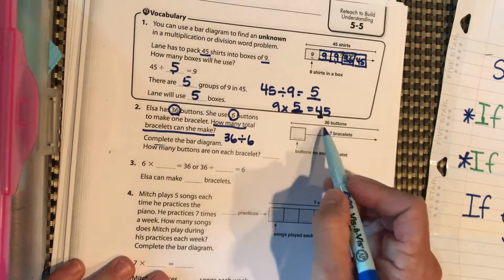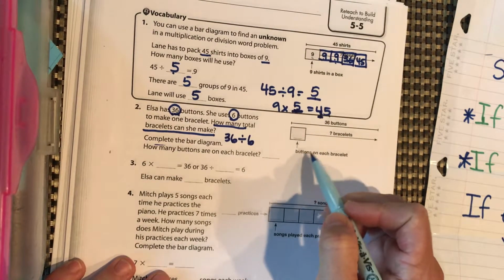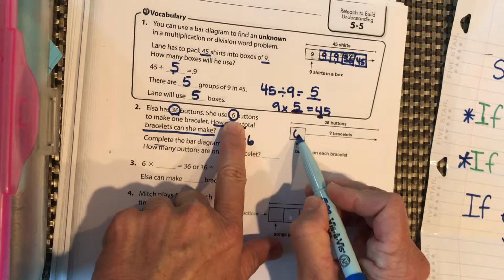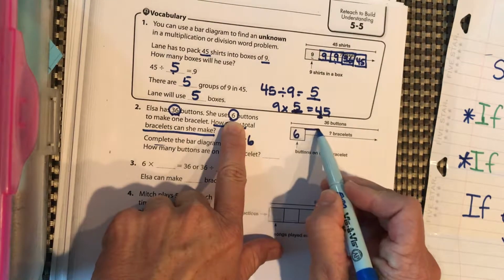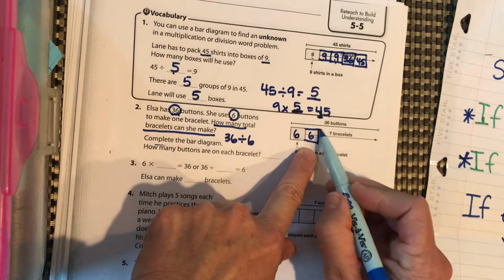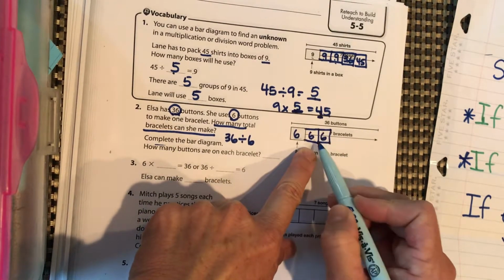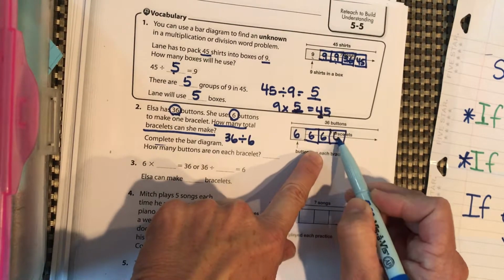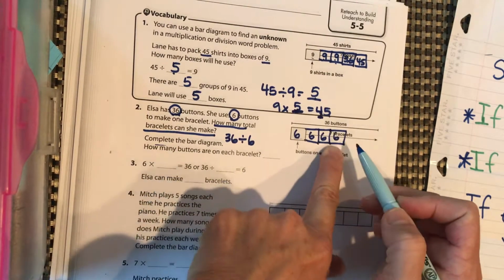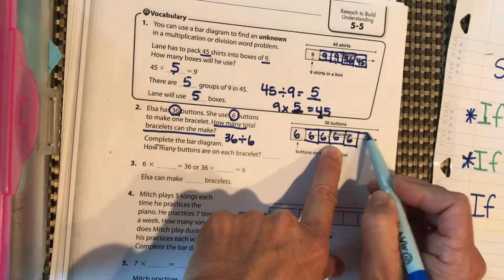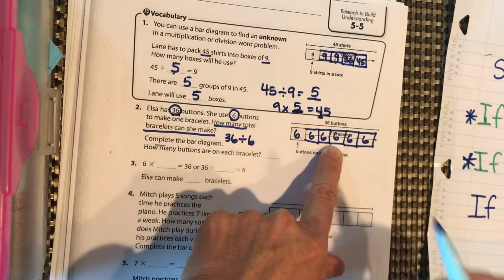So we can use a bar diagram. We put 36 on the top. There are how many buttons in each bracelet? 6. And we want to keep drawing our bracelets. We're using 6 buttons each until we get to 36. Okay, 6 plus 6 is 12. Another 6 plus 6 is 12. 12 plus 12 is 24. Okay, 24 plus 6 is 30. And 30 plus 6 is 36.